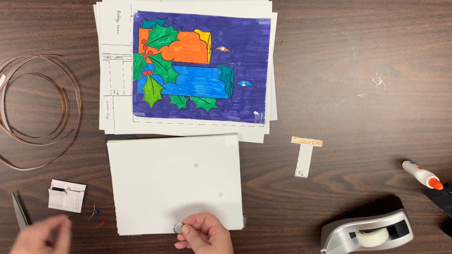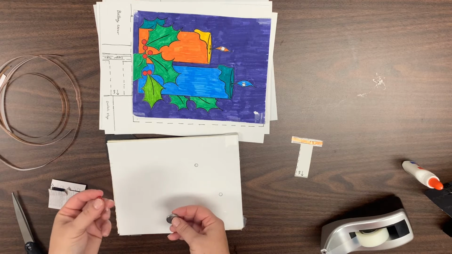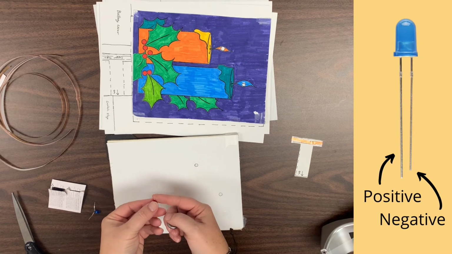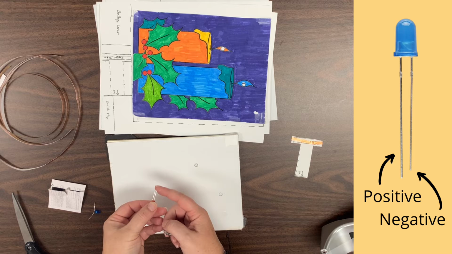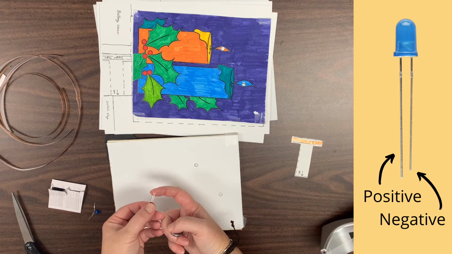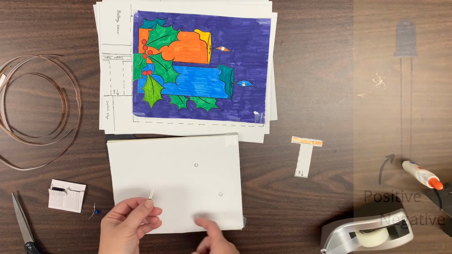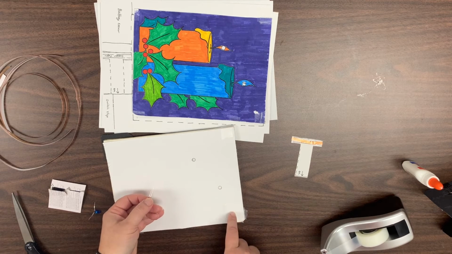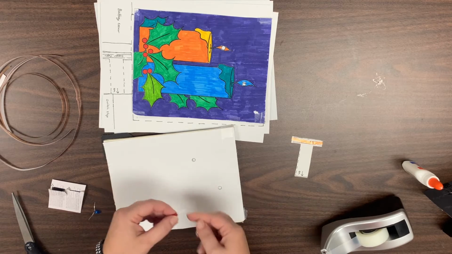To test your batteries and your light bulb, the long stem or leg is your positive, and your short leg is the negative. So when you start doing your copper tape, you'll need to kind of mark which one's going to be your positive and which one's going to be your negative.